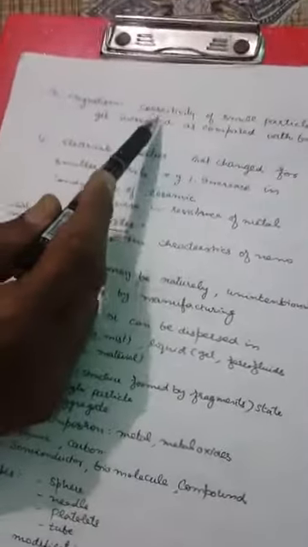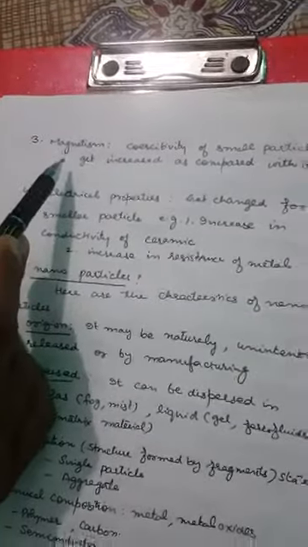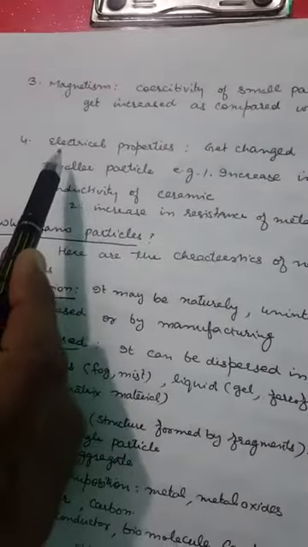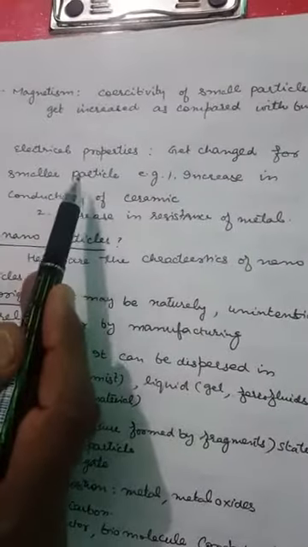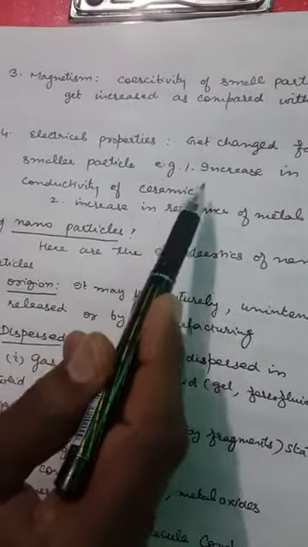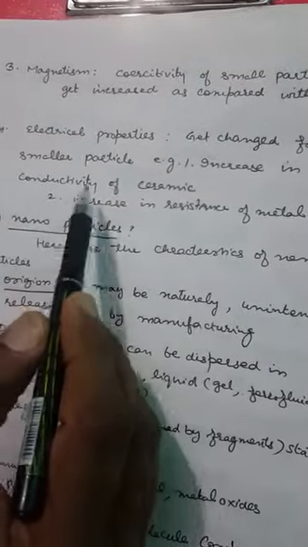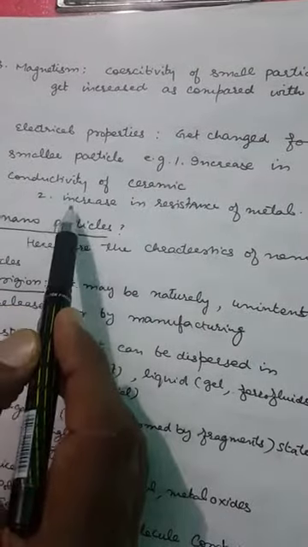And the next is, we know that the corrosivity of small particles increases as compared to bulk materials. So there is a change in the magnetic properties too. And the fourth is the electrical properties, which get changed for smaller particles. For example, it increases the conductivity of ceramics. Number two, it increases the resistance of metals. And many more properties are there.